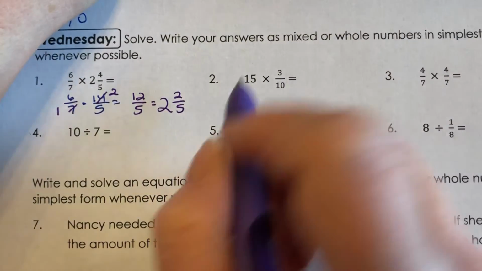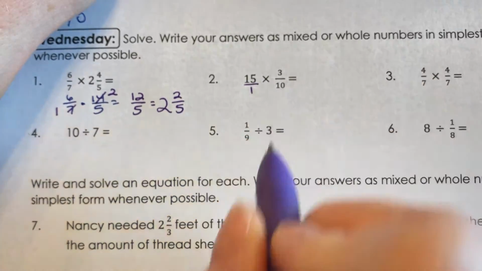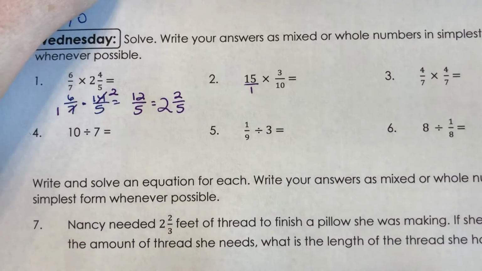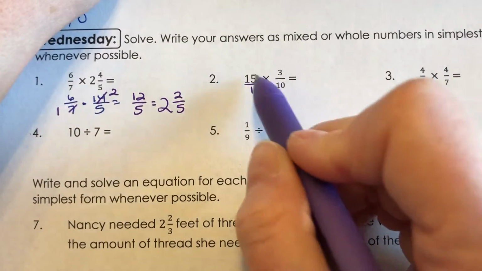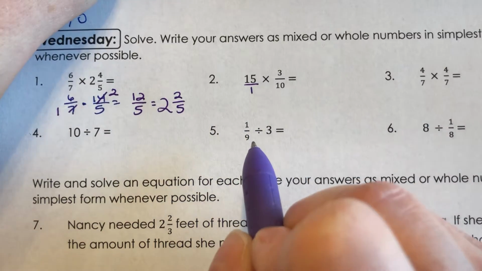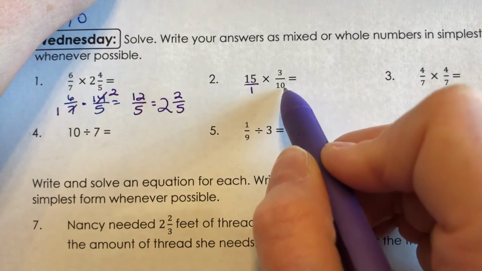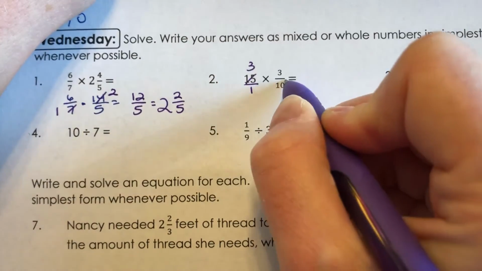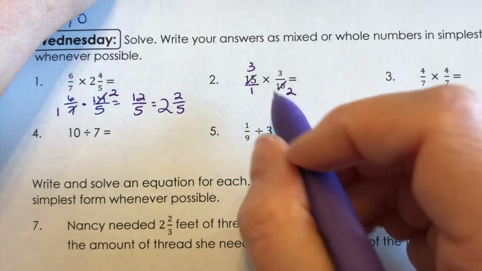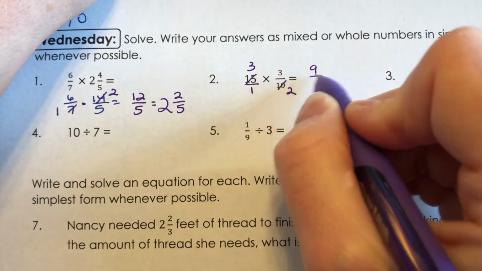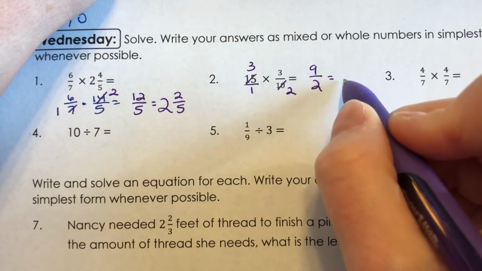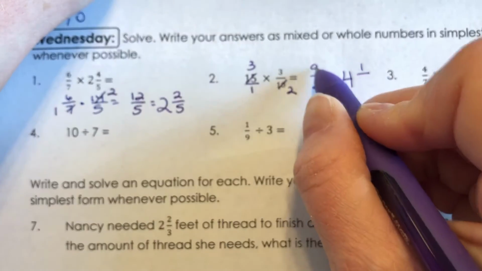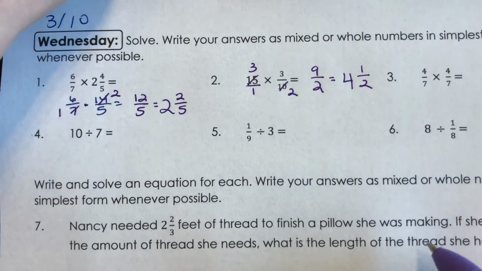Okay, next one. I see a whole number here, so I'm gonna put a 1 underneath it, and then I'm gonna ask myself, can I cross simplify? With 1 and 3, I can't, but with 15 and 10, I actually can. I know you can't divide them both by 10, but you can divide them both by 5. If a number ends in 5 or a number ends in 0, it's divisible by 5. So 15 divided by 5 is 3, and 10 divided by 5 is 2. So we're left with 3 times 3, which is 9, and 1 times 2, which is 2. 2 times 4 gets me closest to 9. 2 times 4 is 8, and there's 1 left over to get to that 9 out of 2, so 4 1/2.